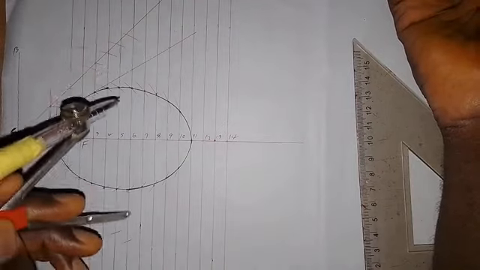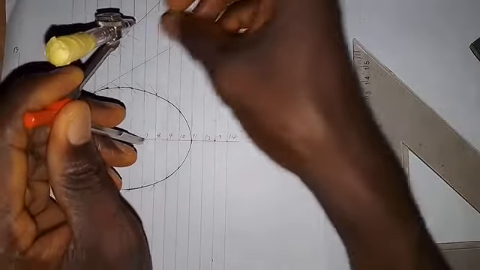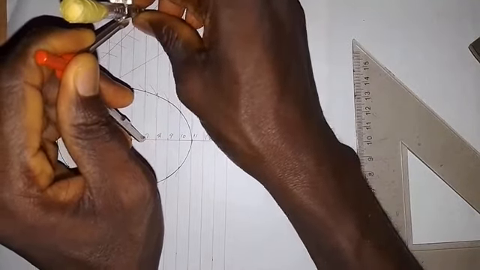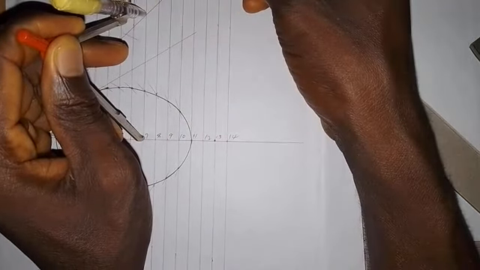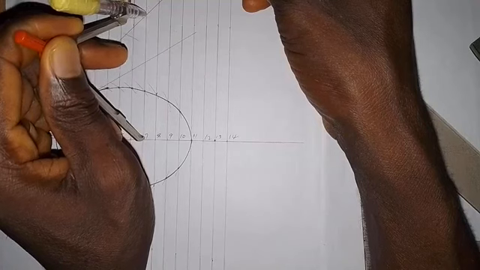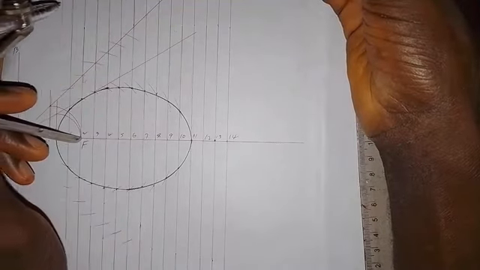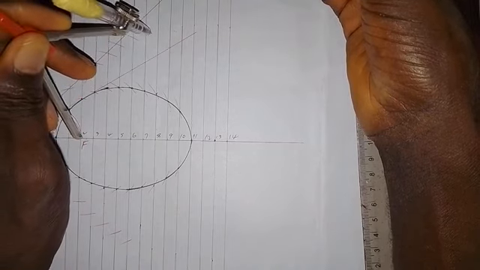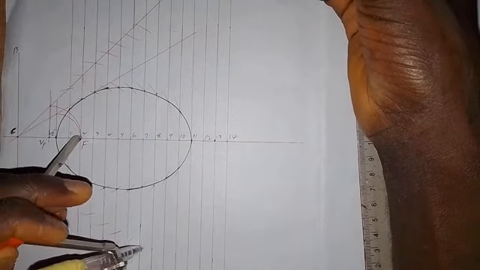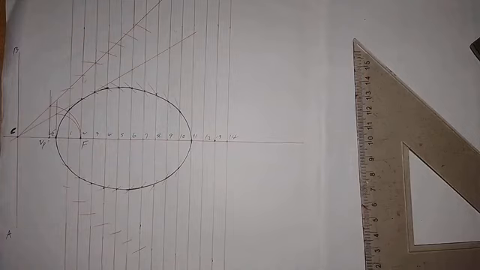Let me take that of 7 and I'll stop it there. We extend the pen to where the line intersects vertical line 7. We take it to the focus and make an arc here on line 7 and another here on vertical line 7. All these points, we are going to join together with the use of a French curve.